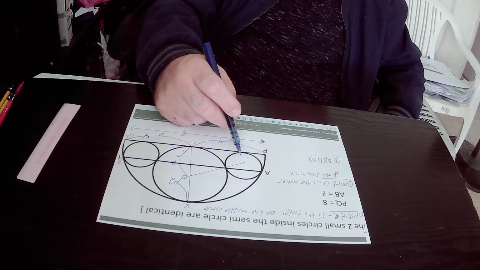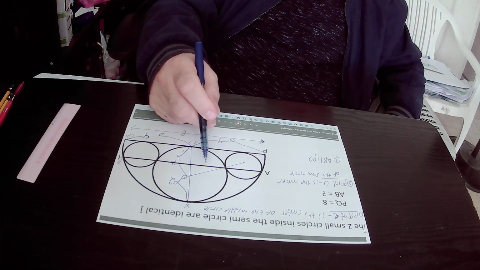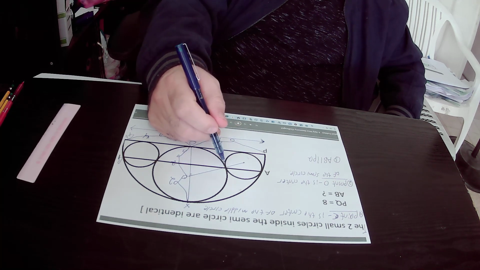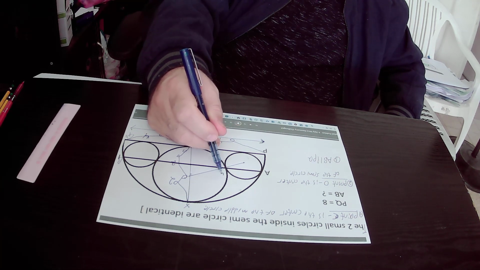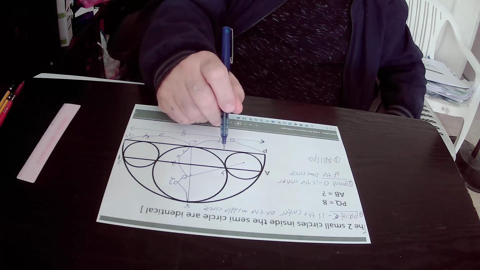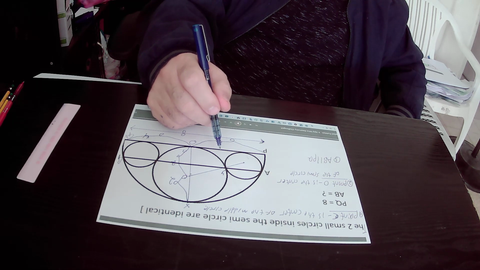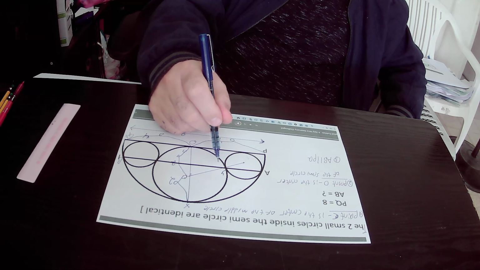The small circle is tangent to the middle circle. At this point we will define the touching point between the two circles as point Y, and the distance between the centers of two circles with an external touching point between them will be equal to the sum of their radii.